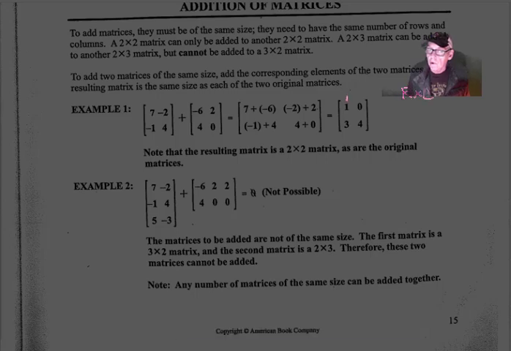So these are the rows, and these are the columns. This has 2 rows and 2 columns, so we would call this a 2 by 2 matrix. Over here we have a 3 by 2, and here we have a 2 by 3.